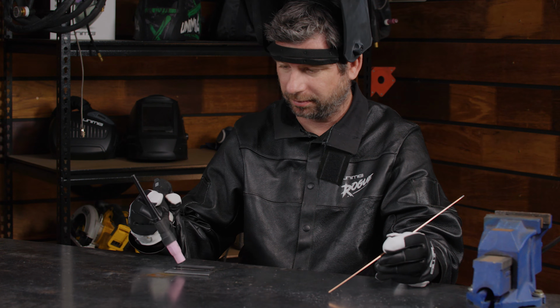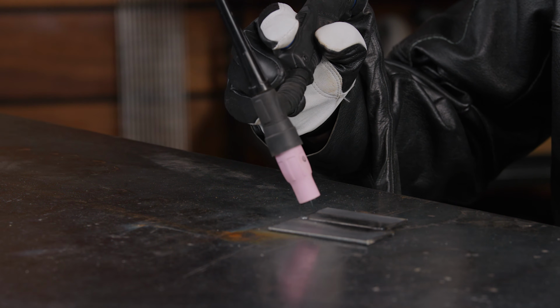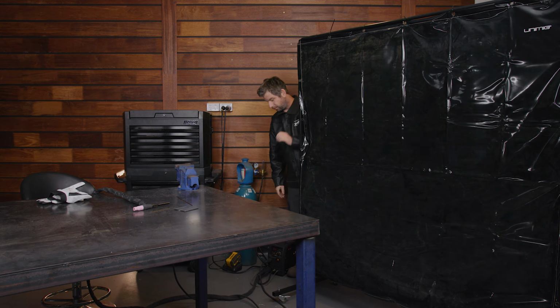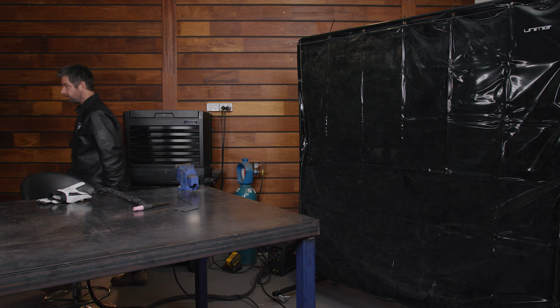Angle your torch 45 degrees and roughly 3mm off the joint for good positioning. If there is a draft or you're outside, set up some makeshift walls to block the wind.